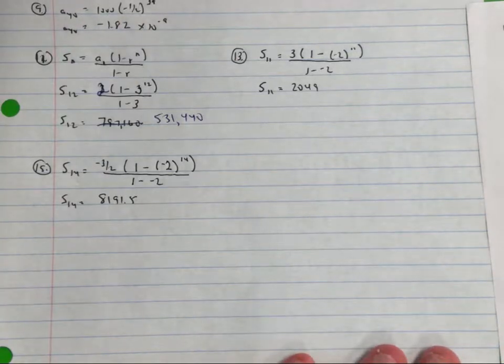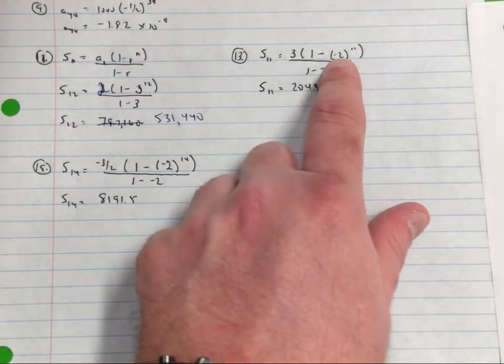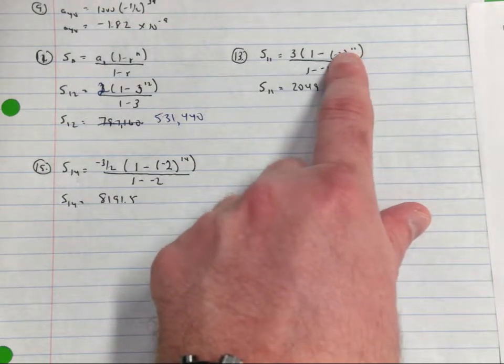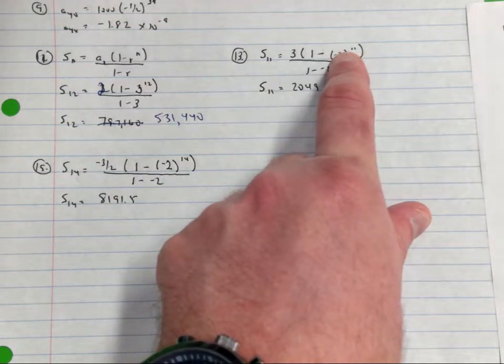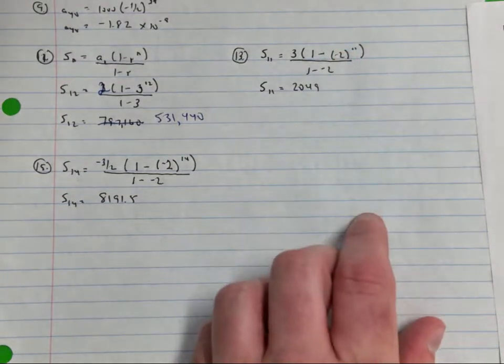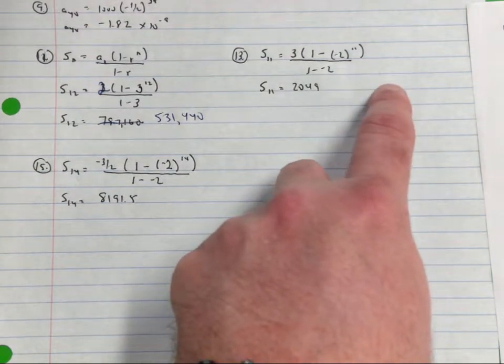All right, number 13. Did you get 2,049? Now here, since my common ratio is negative 2, I put that in parentheses. So when I raise this to the 11th power, you do need to put that in parentheses. Does everybody understand the difference? And then here, 1 minus negative, that's a double what? Negative.